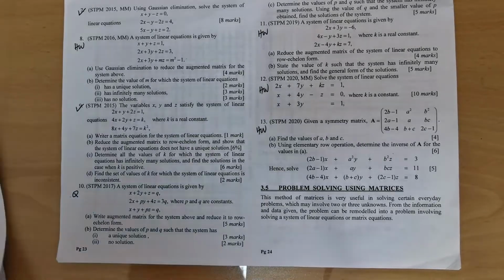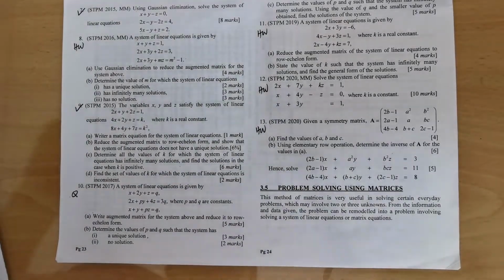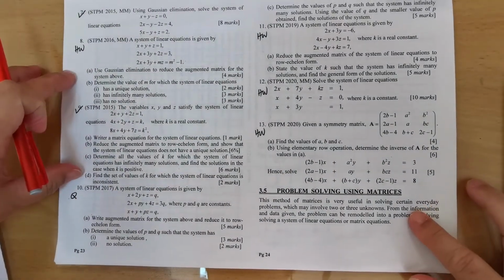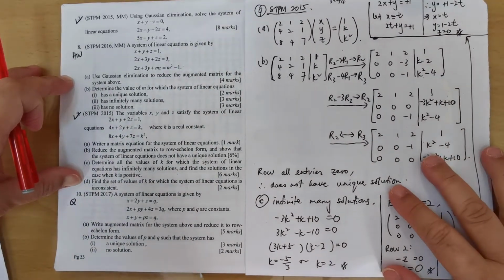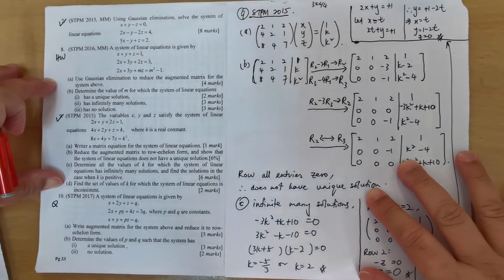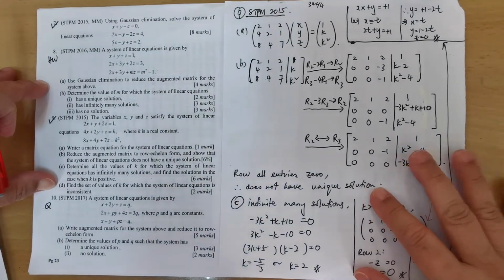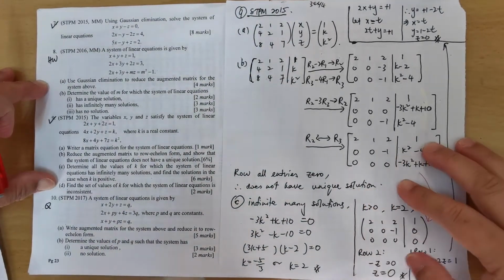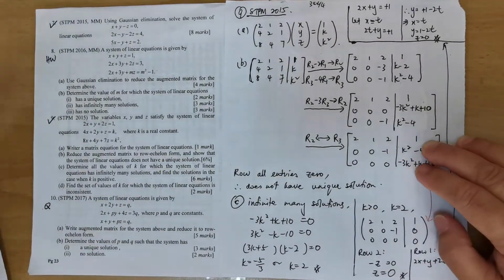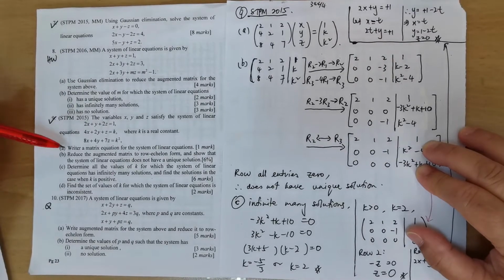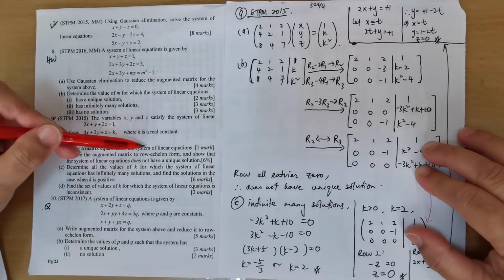1 mark. The question wants you to write a... hold on, let me pull down a bit. Okay, so the question wants you to... can you see? Yes, can see it? All right, okay, can see.